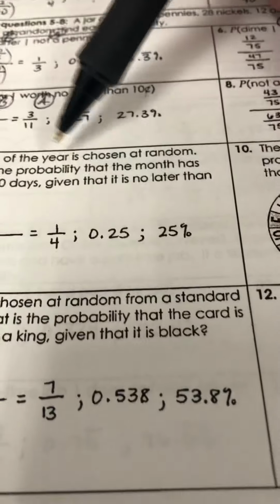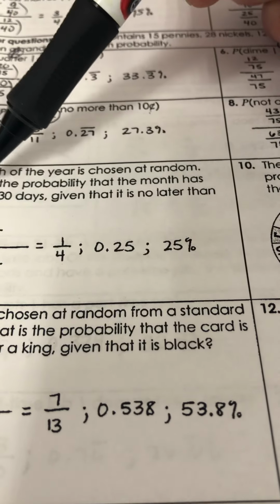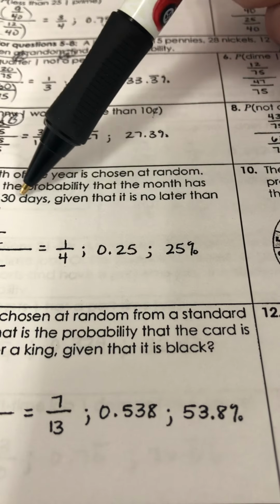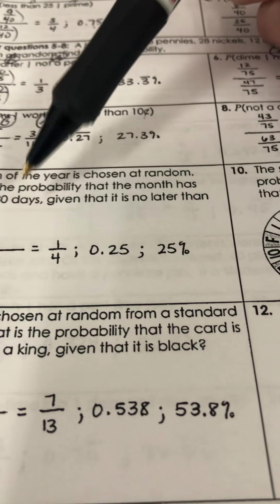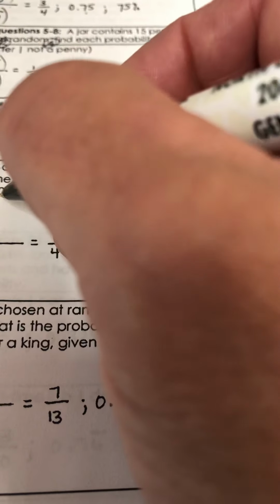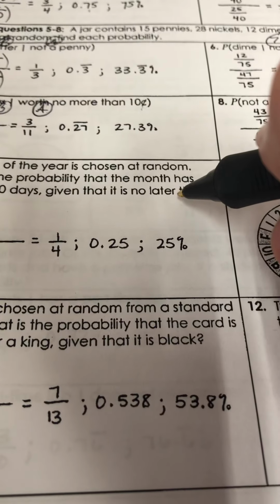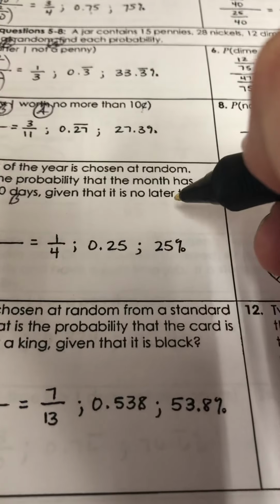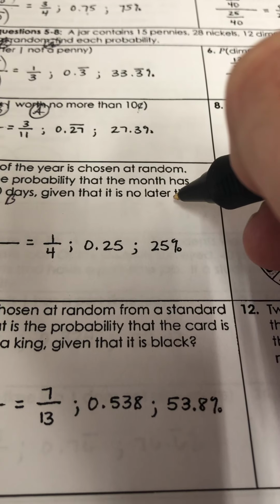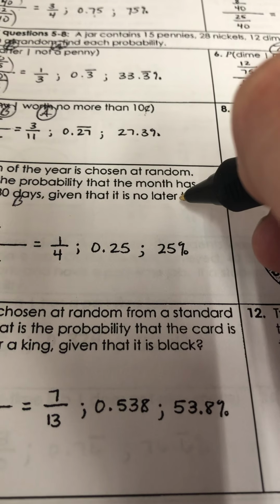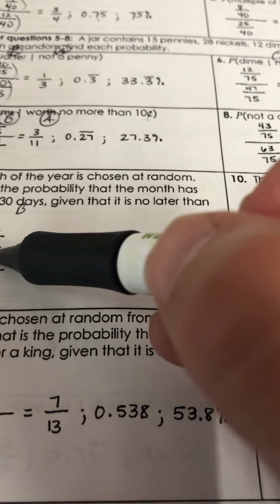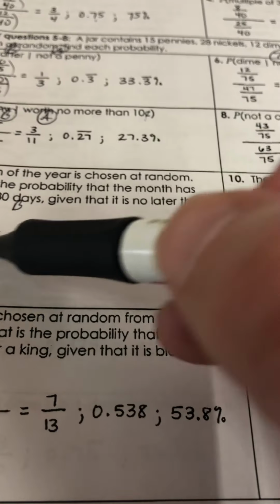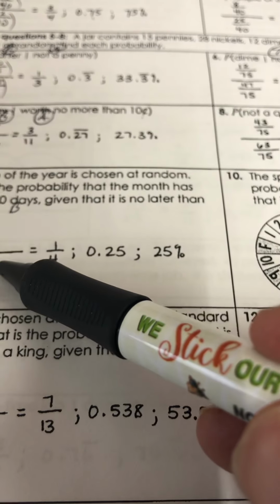Number 9, a month of the year is chosen at random. What is the probability that the month has exactly 30 days, given that it is no later than August? Okay, 30 days and no later than August. So we have our B, and we have our A, if it's no later than August. So we have the 2 out of the 12, those are the intersections of the 2.